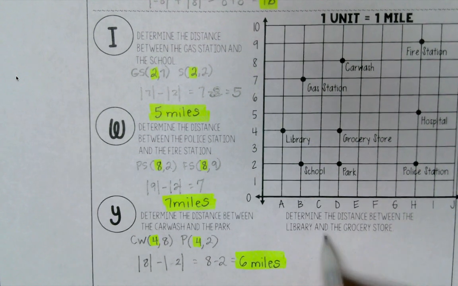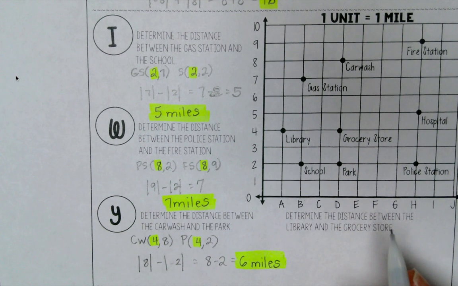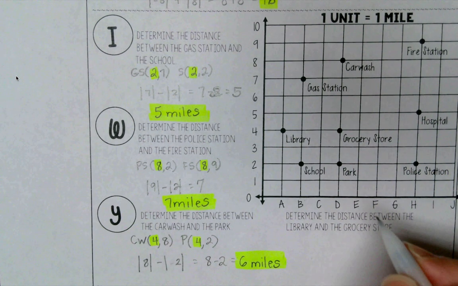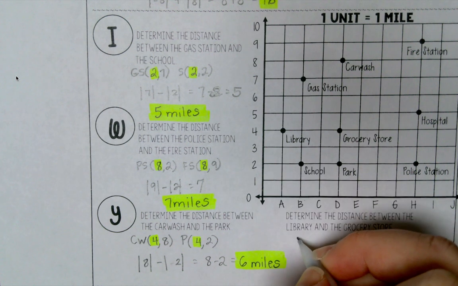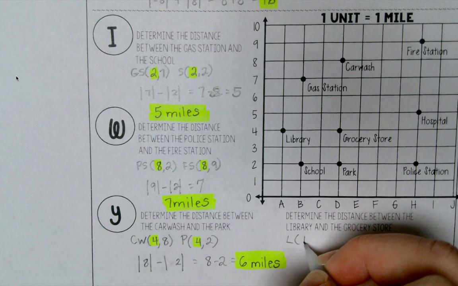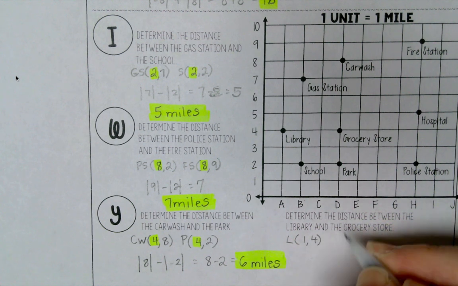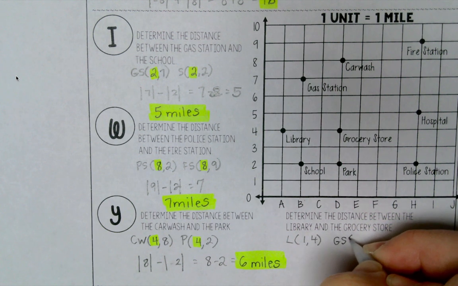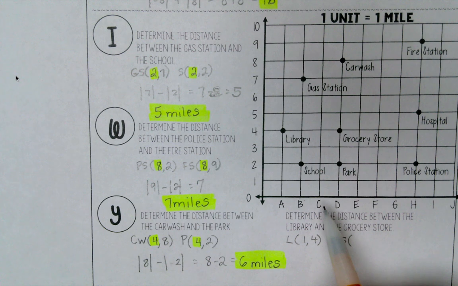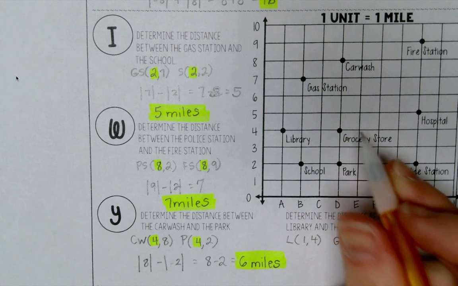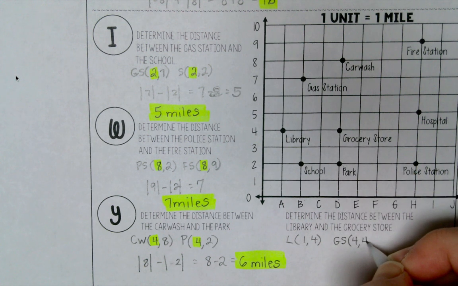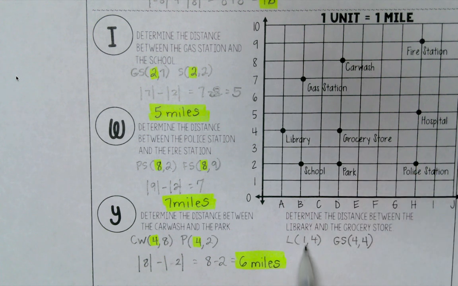So the distance between the library and the grocery store. Library is positive 1, positive 4, and the other GS, grocery store, 1, 2, 3, 4, positive 1, 2, 3, 4. Now don't get confused. You got to make sure my X's are not the same, but my Y's are.